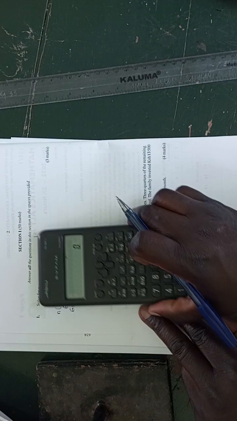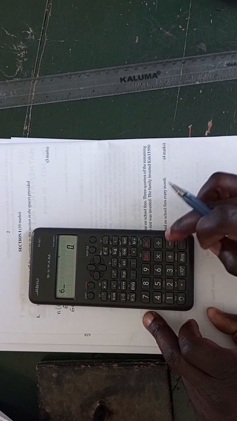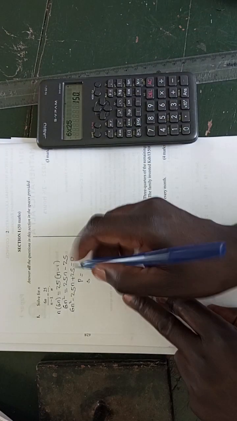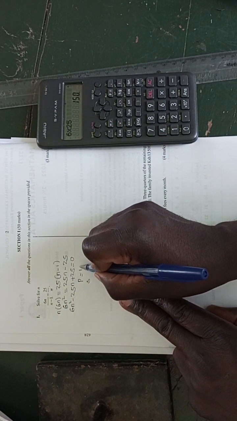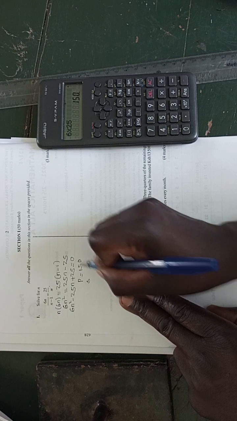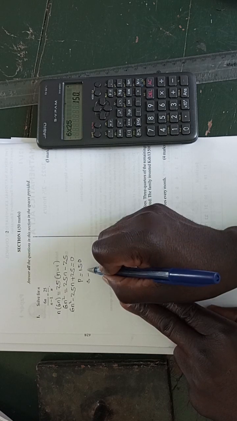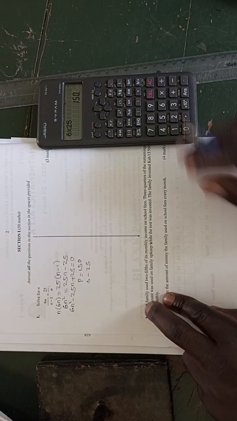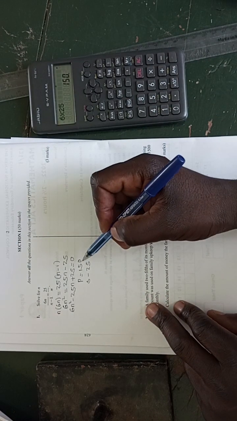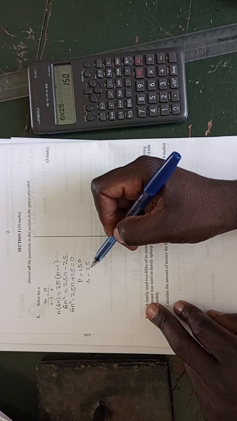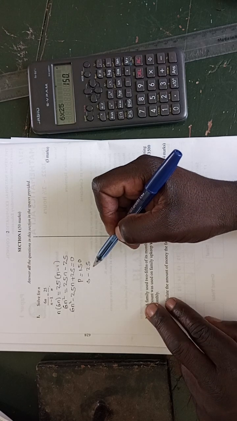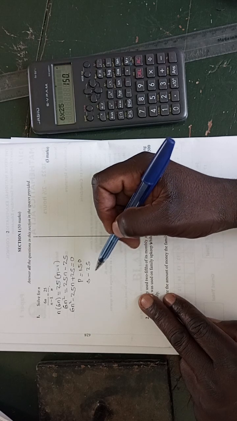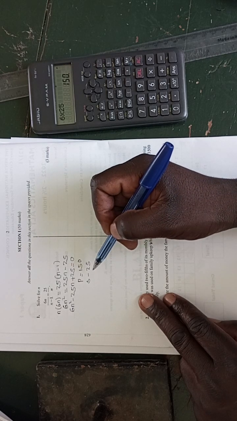6 times 25 gives us 150. So the product is equal to 150, and the sum is equal to negative 25. Two numbers which can give us a product of 150 and a sum of negative 25 are negative 15 and negative 10.